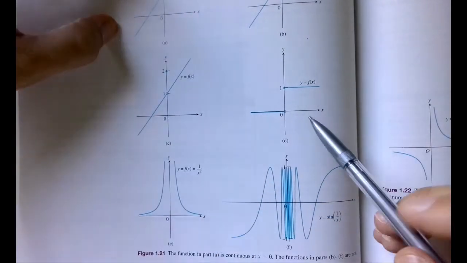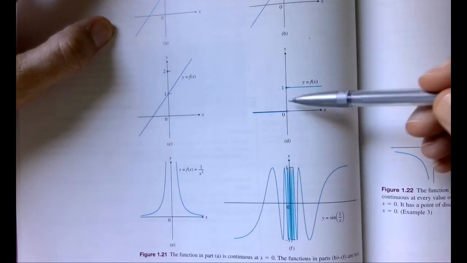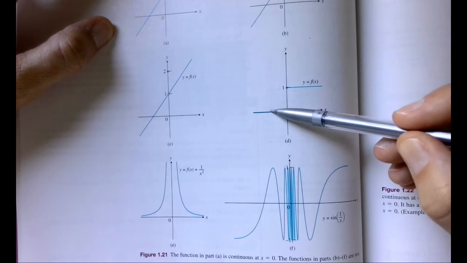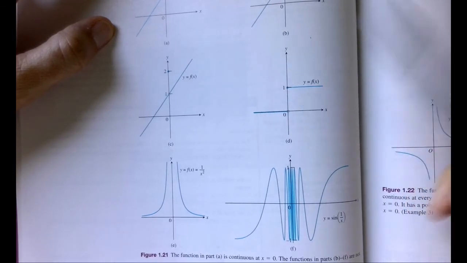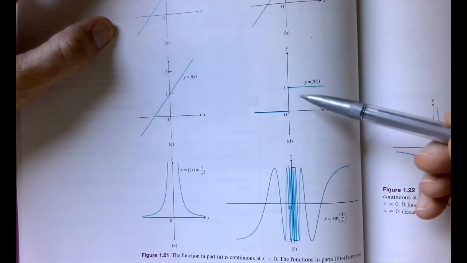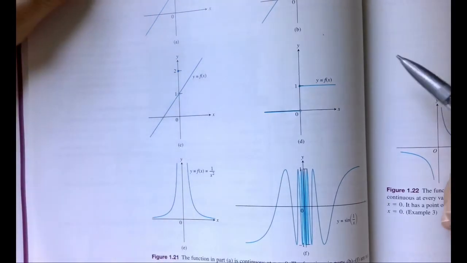So in D here, the step function, this has what's called a jump discontinuity, because if you think about it, you'd have to jump up to keep going to get on the next level. That's how I always think of it. The one-sided limits exist, but they're totally different. So you can see the limits don't agree, so it's a jump discontinuity.